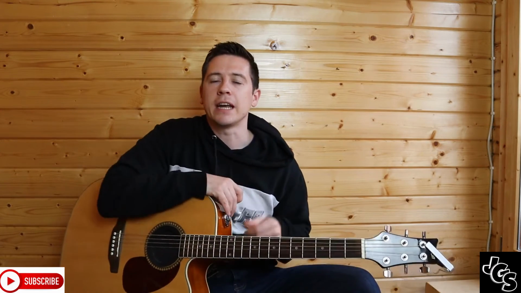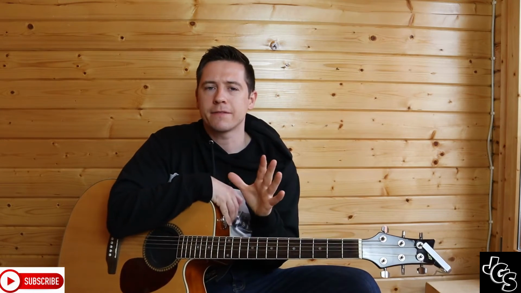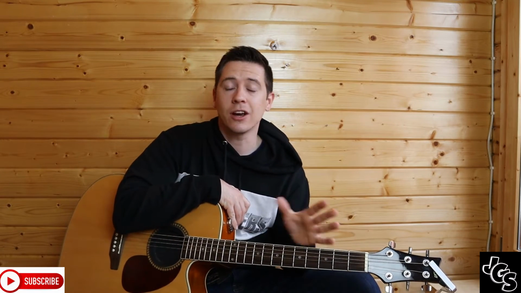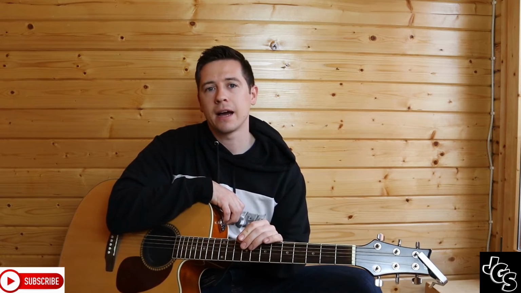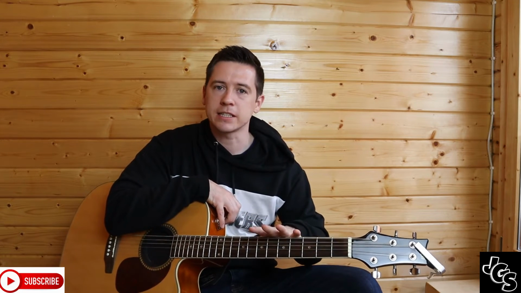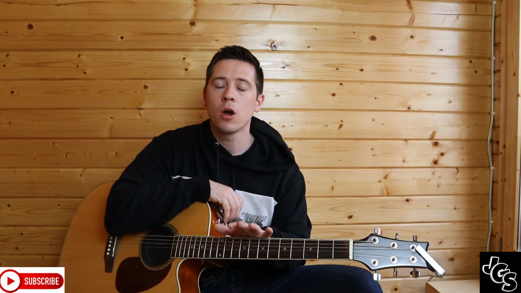Now that was the key of G. How do we play songs for the key of C or the key of D? What we do is we just change the note that's different. So in the key of G we used A, B, C, D, E, F sharp and G. If we want to change all these tabs to the key of C, all we do is make the F sharp an F.